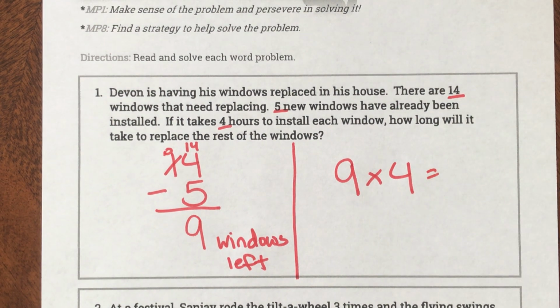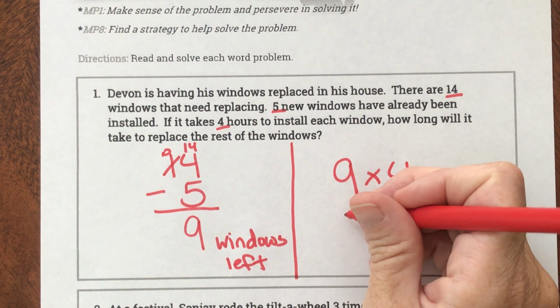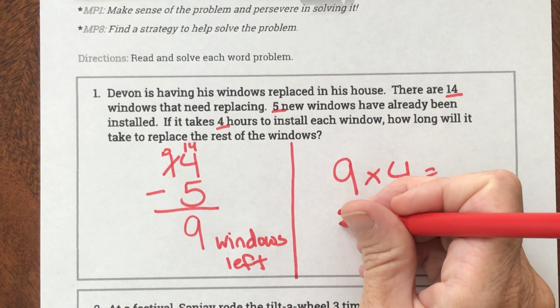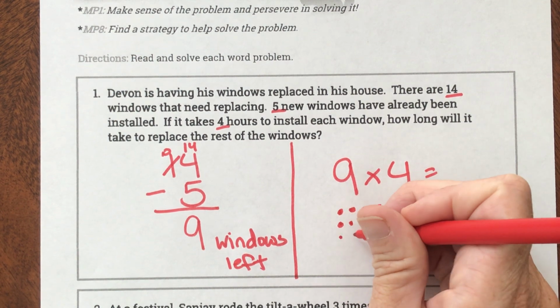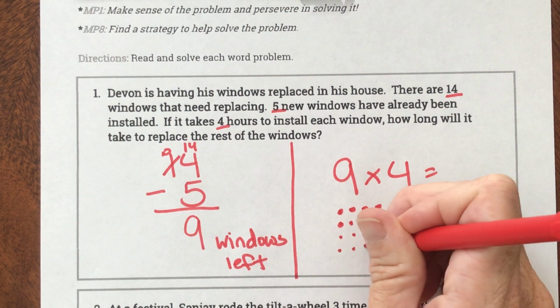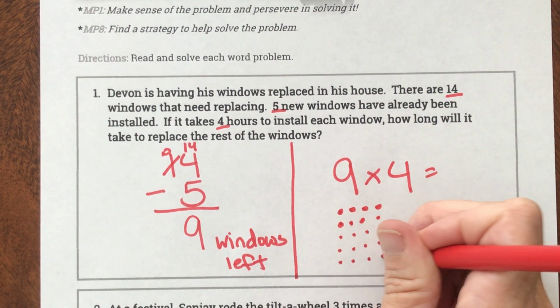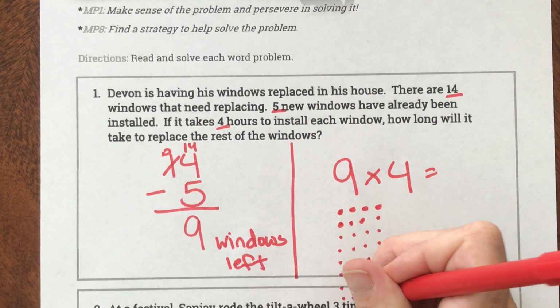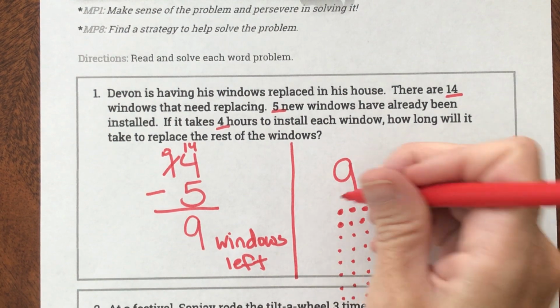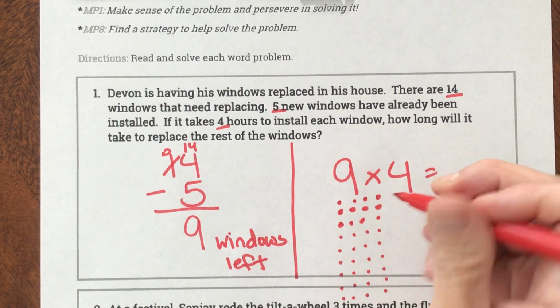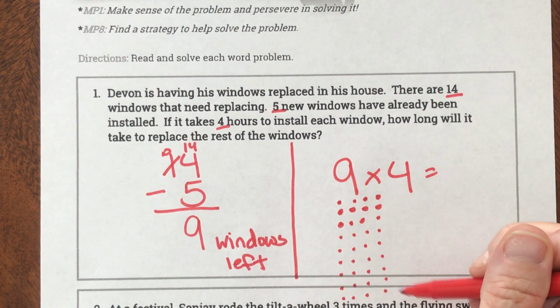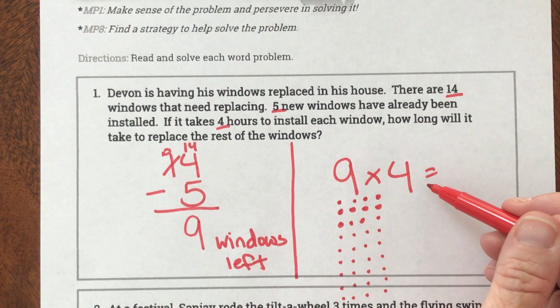So again, you might know your facts. If you don't know your facts, you need to do an array. So I would have 9 groups of 4. So 1, 2, 3, 4, that's 1 group, 2 groups, 3 groups, 4 groups, 5 groups, 6 groups, 7 groups, 8 groups, and I'm running out of room, so I'm going to go over here, 9 groups. So I have 9 groups of 4, and I could count them if I don't know what 9 times 4 is.